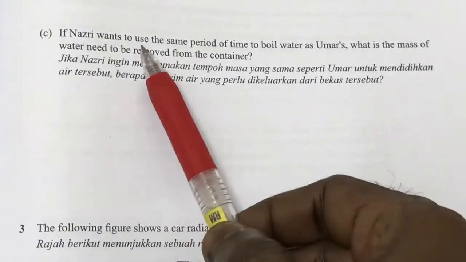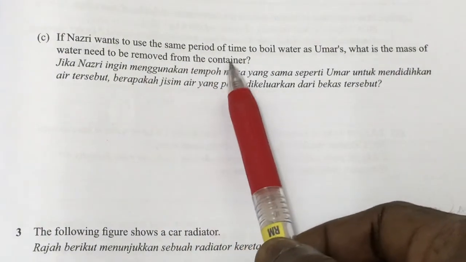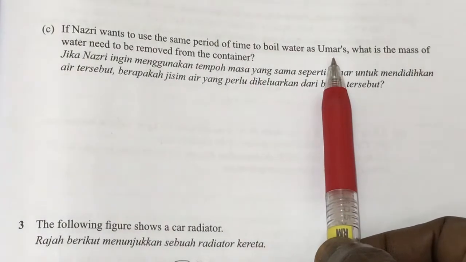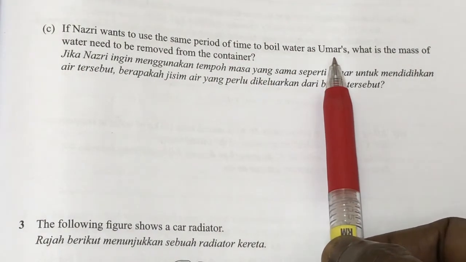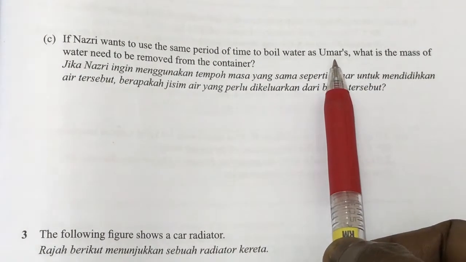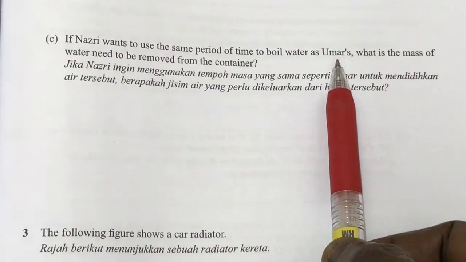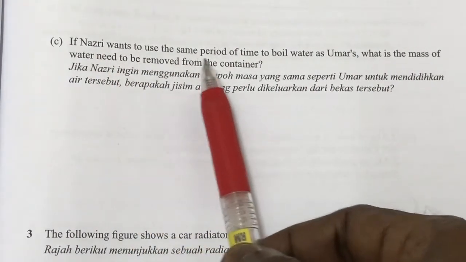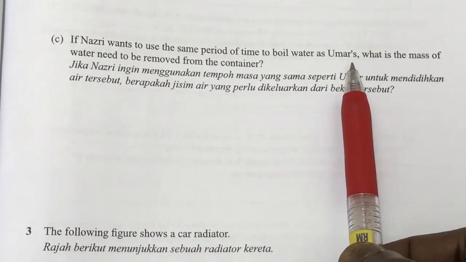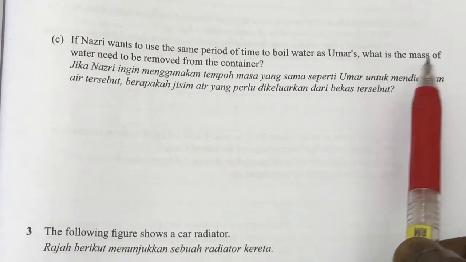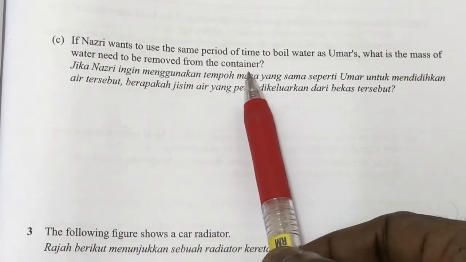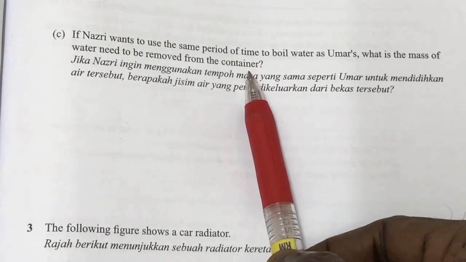If Nazri wants to use the same period of time to boil water as Omar, we know that Omar's time was 133 seconds. Nazri took a longer time, 912. So if Nazri wants to use the same period of time to boil water as Omar, what is the mass of water needed to be removed from the container of Nazri?